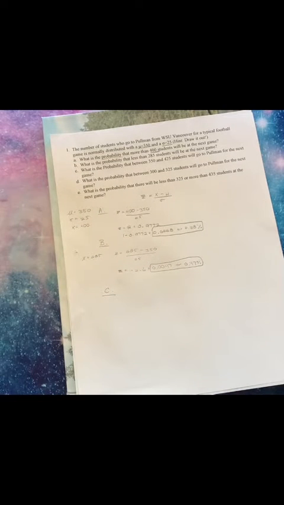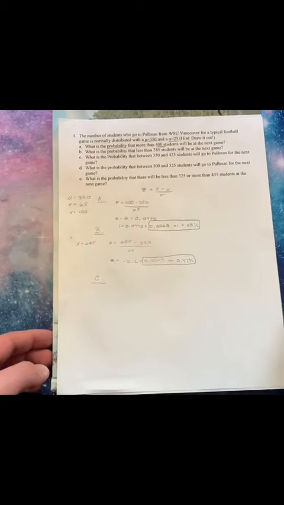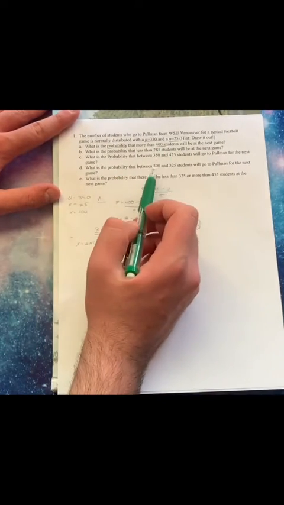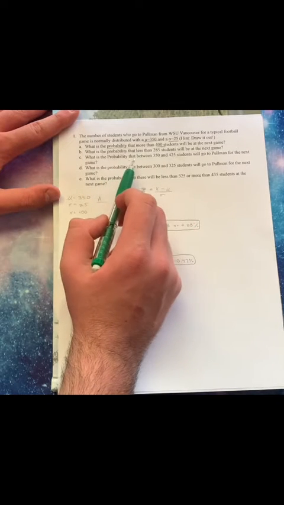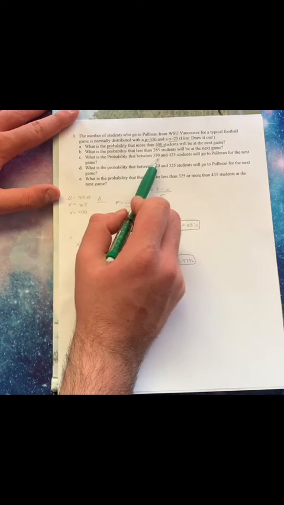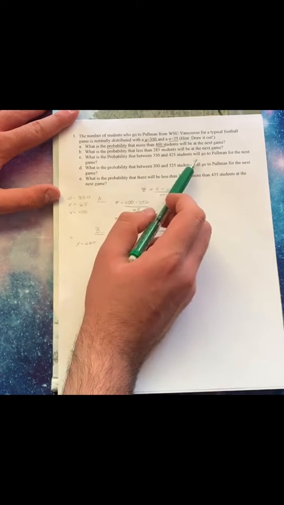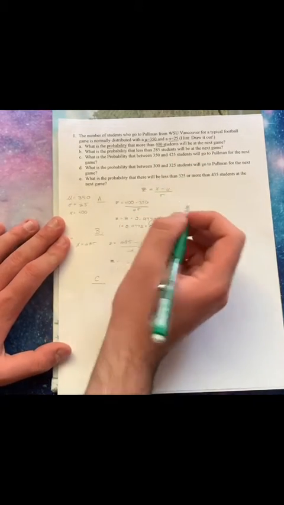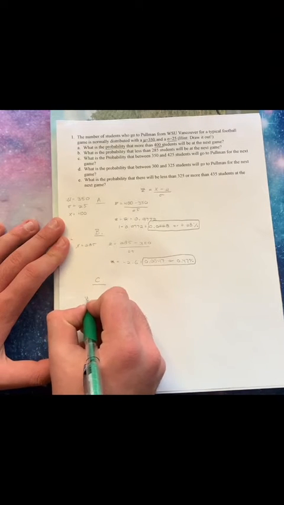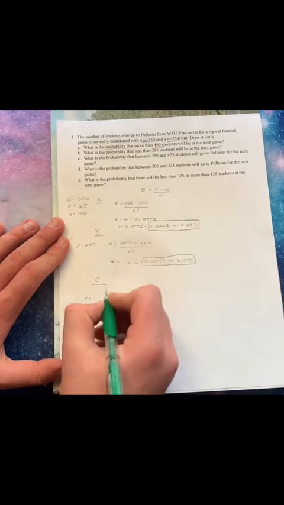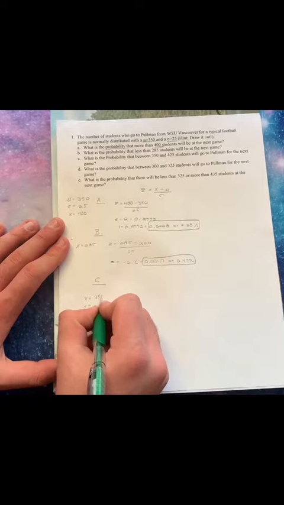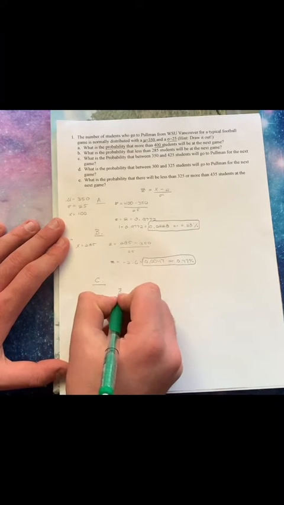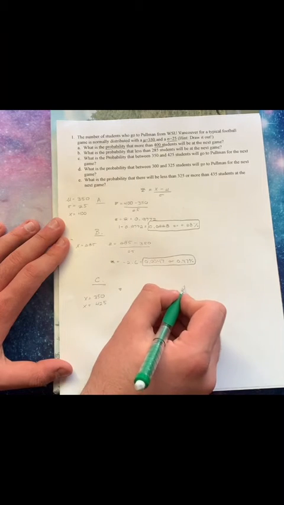All right, for the third part, it's asking what the probability will be that between 350 students and 425 students will go to Pullman for the next game. So for this part, we now have two new x values, 350 and 425. We're just going to do what we did before.